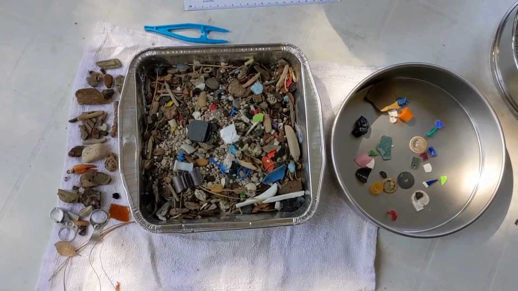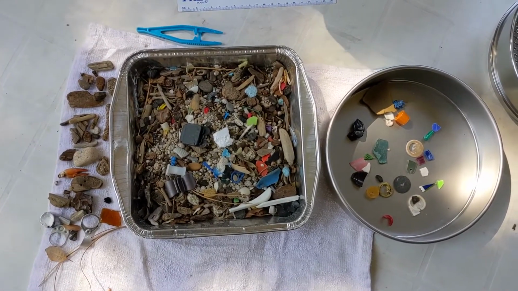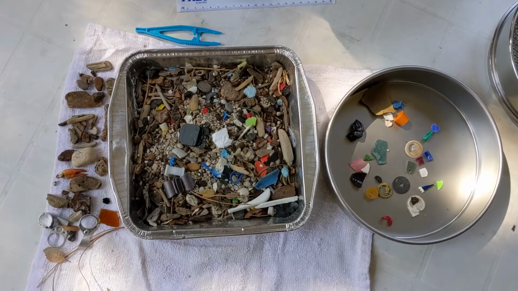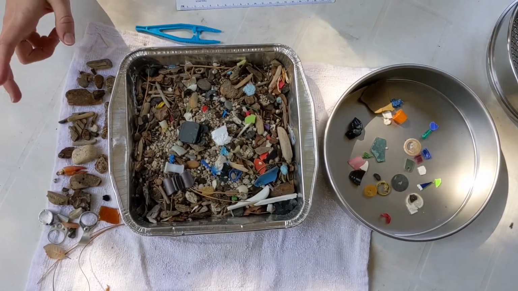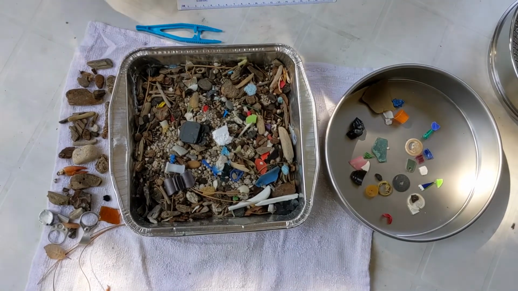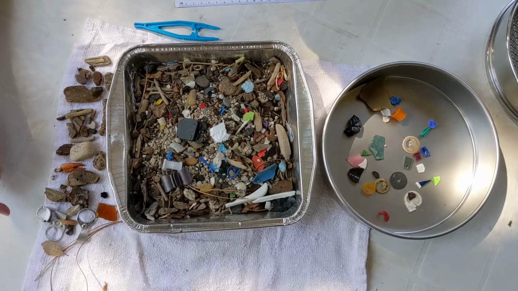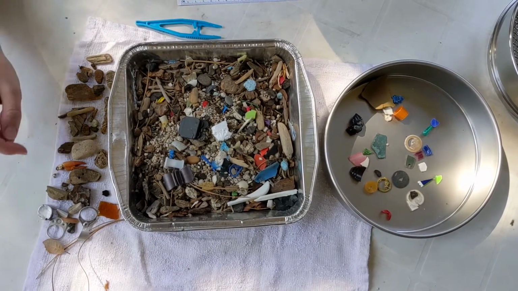The first step is a visual assessment, and we do this to make the sieving process a lot easier by taking out anything that we know for sure is either not plastic or plastic. And some of these items over here are organic materials and other man-made materials that aren't plastic.